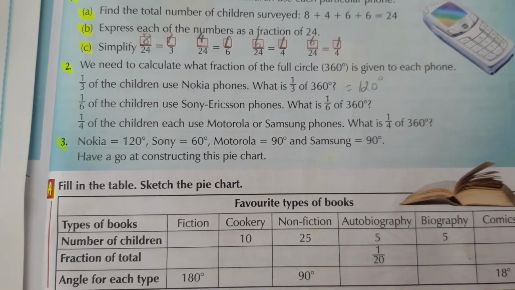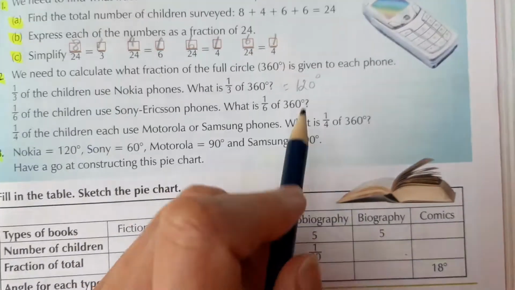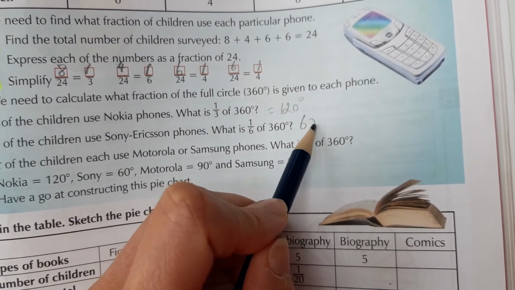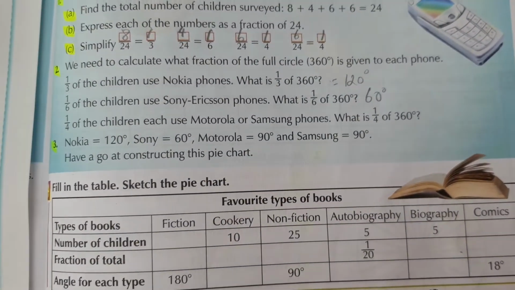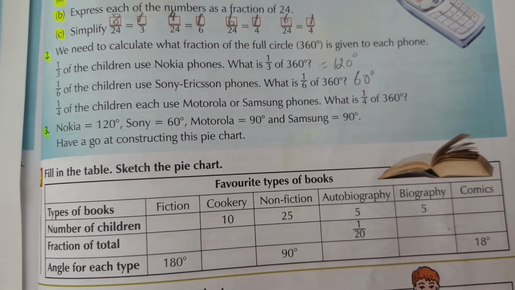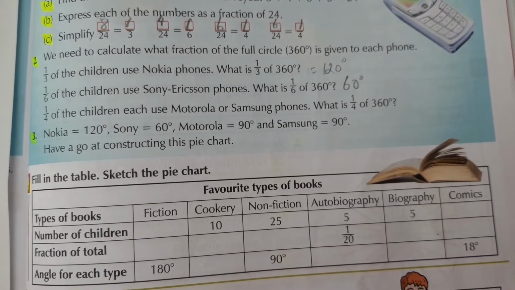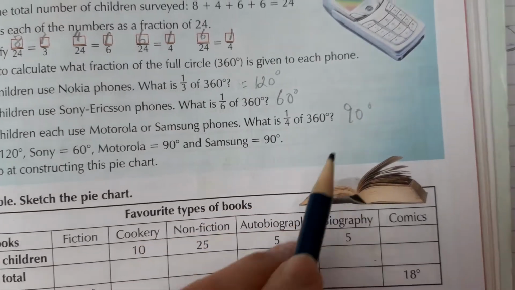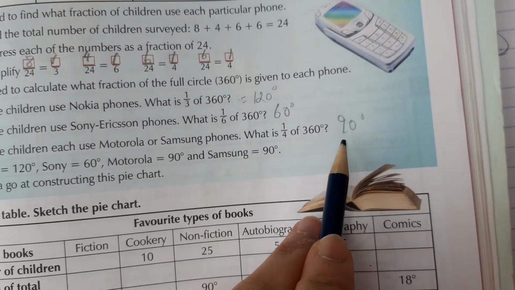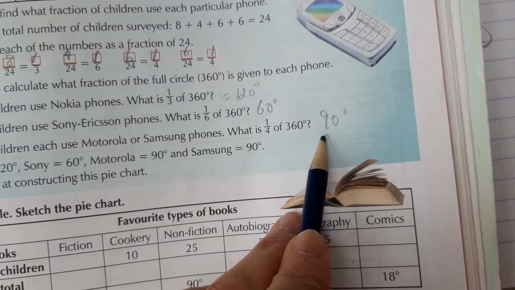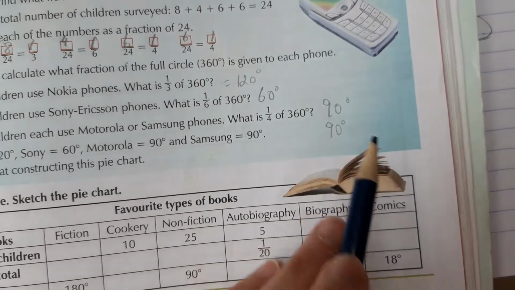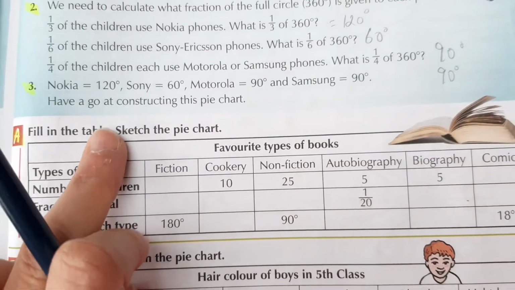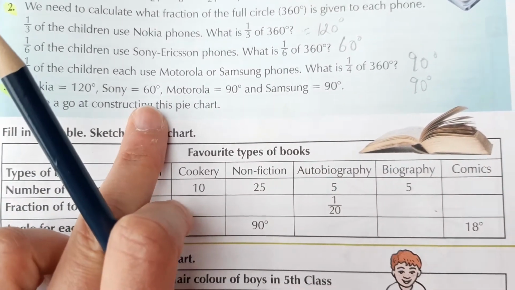1/6, so 360 divided by 6 is 60 degrees for the next one. And 1/4, which is 360 divided by 4, means that one's 90 degrees. And the last one was 1/4 as well, so you're going to have two 90s, and they have it done for you there. So 120 degrees, 60, 90, and 90.